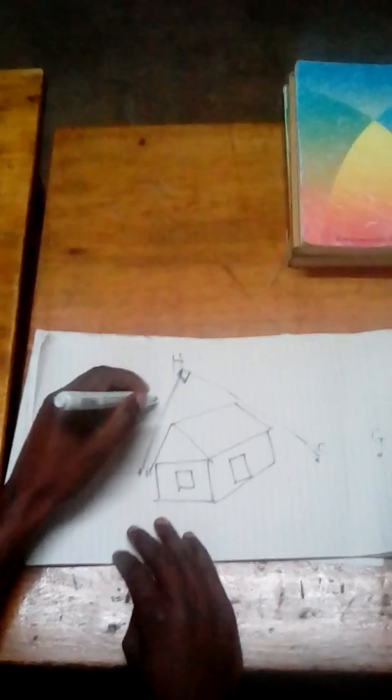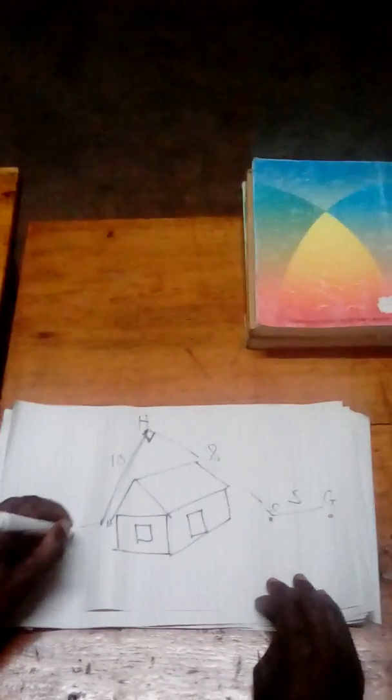So suppose this distance is 15, and this is 10, and this is 8, and this is 5. Say they are kilometers.